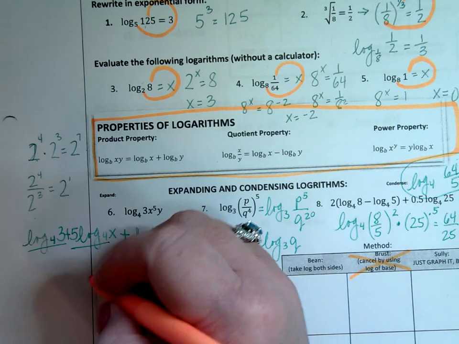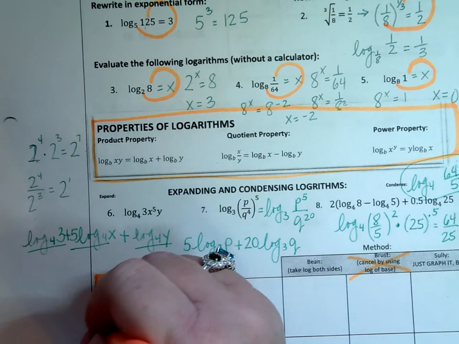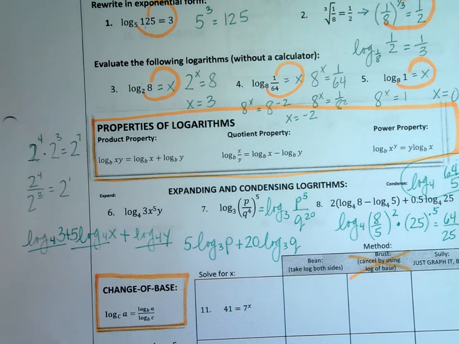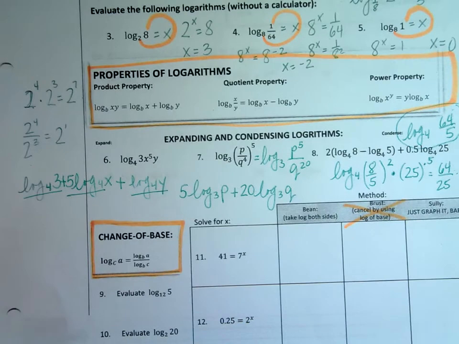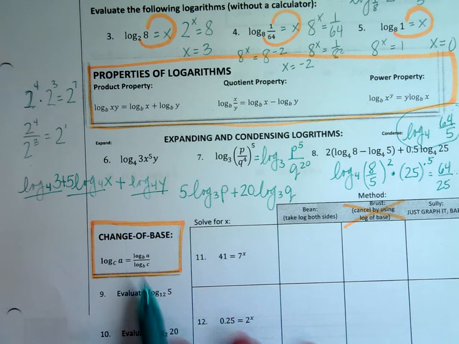Change a base formula. What happens if they are different bases? What happens if you can't put them together like you normally would? And that's what numbers 9 and 10 deal with. So if they're not like bases, and in fact, number 11 explains what I'm thinking of. Remember when we did section 7.1 and we got like bases for the numbers? What happens when you can't get a like base? Like if this 41 were a 49, you'd be like, yeah, no sweat. The answer is 2, x is 2, because 7 squared is 49. But what happens when it doesn't break down into the like base? And that's where this change of base formula is coming from.